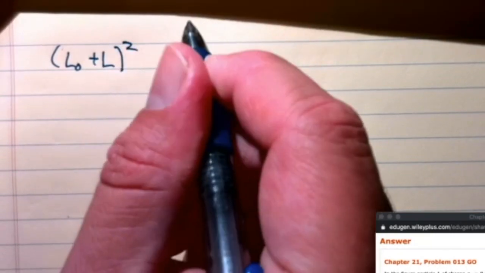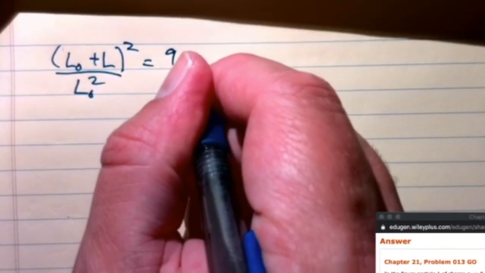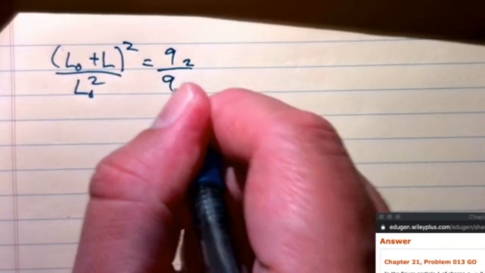So I am going to end up with, starting on a new piece of paper, L0 plus L squared divided by L0 squared is going to equal Q2 divided by Q1.